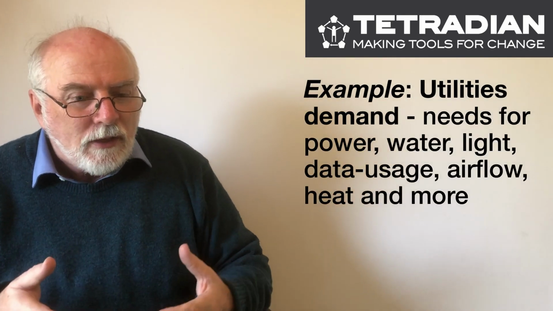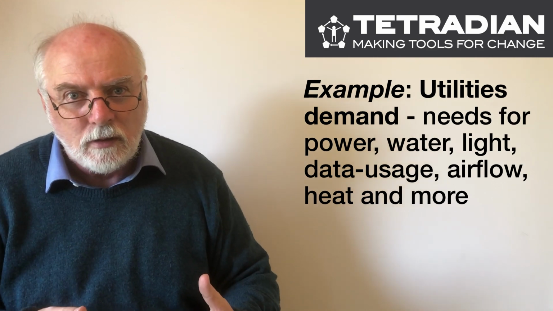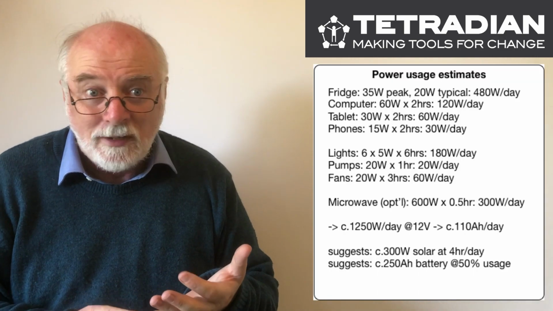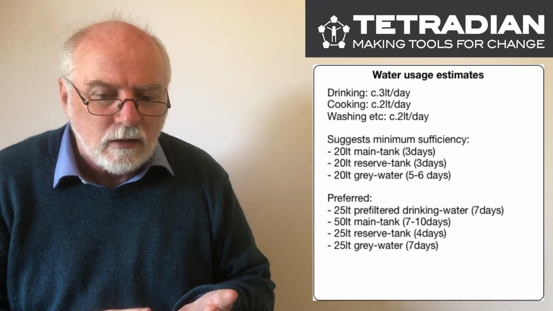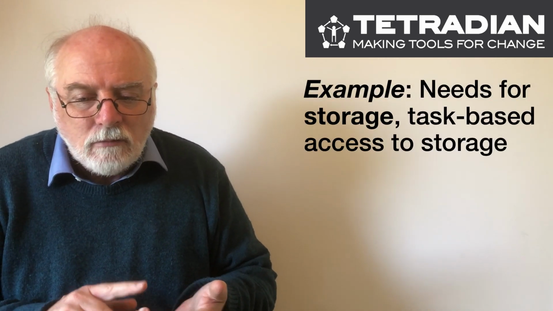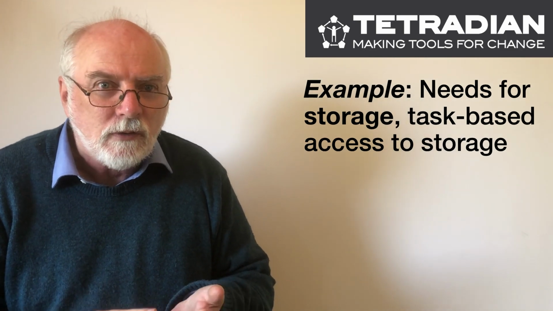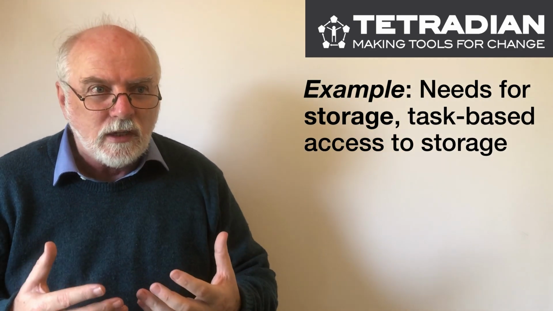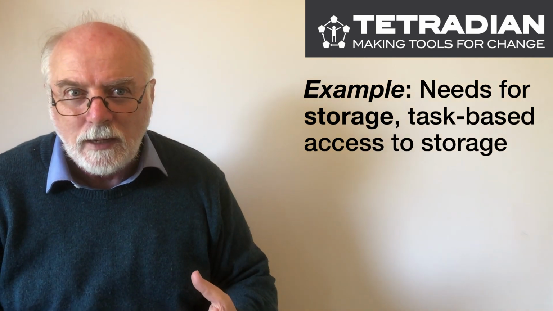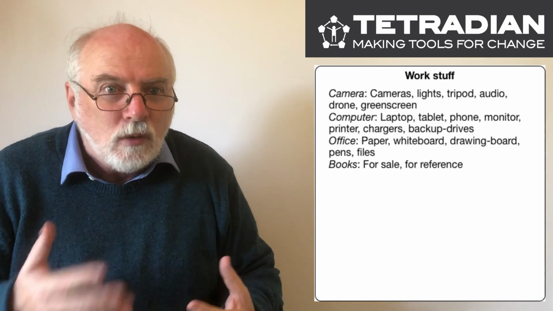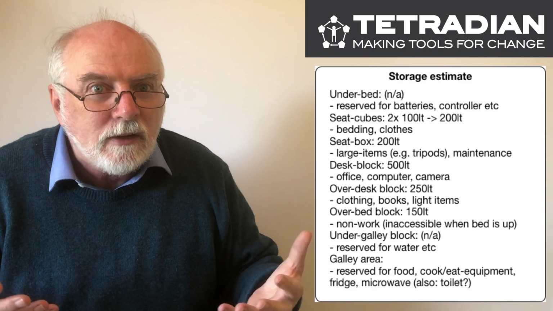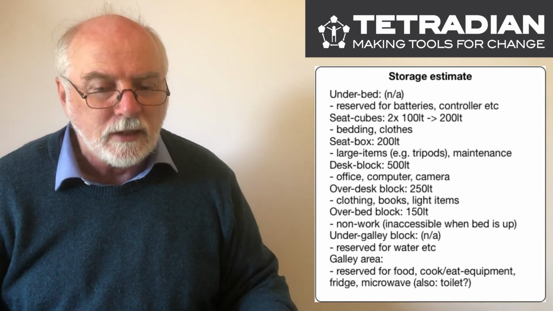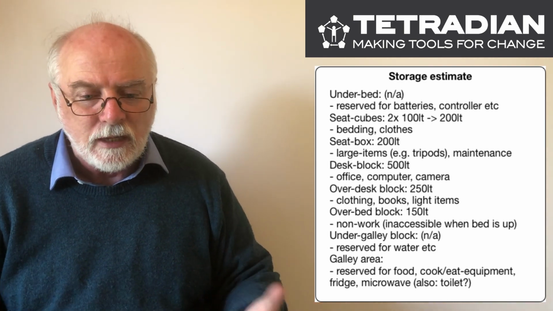I've also got to look, another concern is the utilities demand. What is the power requirement and how am I going to service that? What is the water requirement? How am I going to service that? Another one is looking at things like requirements for storage and for access, because there's an awful lot of stuff in a very small physical space. I've got to store everything to live for a month or so at a time and work with all of the tools for work for a month at a time. How am I going to do that? How is it going to work? Where's everything going to go? Everything depends on everything else.